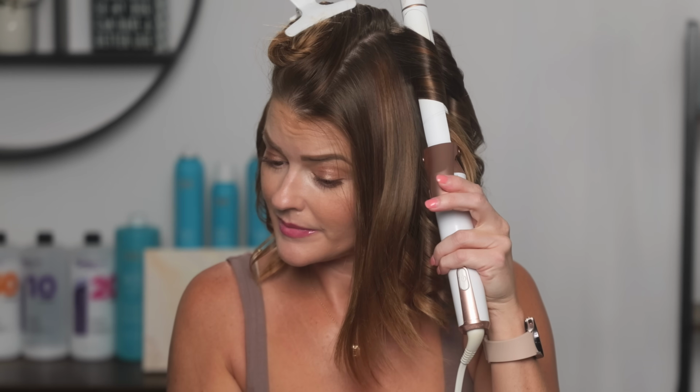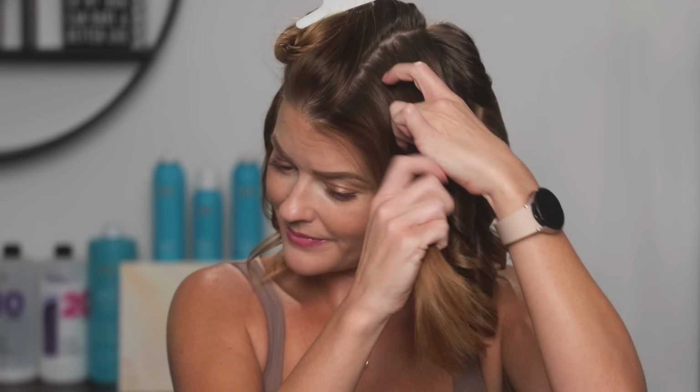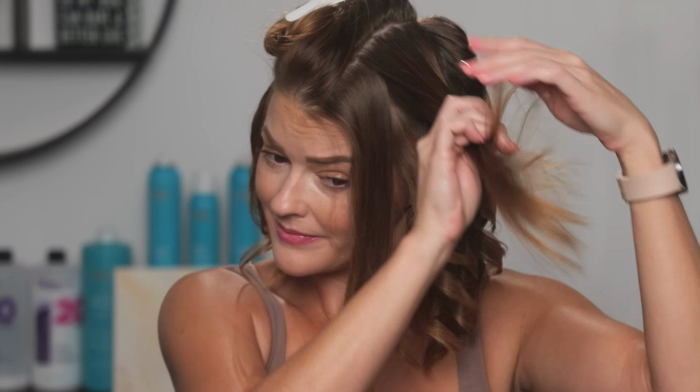So you're gonna hold the iron in your hair for about 10 to 12 seconds before removing, and you do not wanna touch the curls once you let your hair out of the iron. We're gonna allow them to cool down to give us lasting, long hold, and you're just gonna repeat this process until all of your hair is curled.